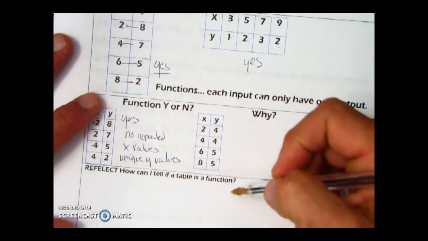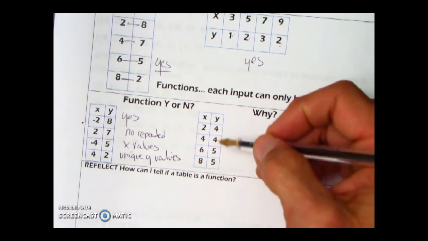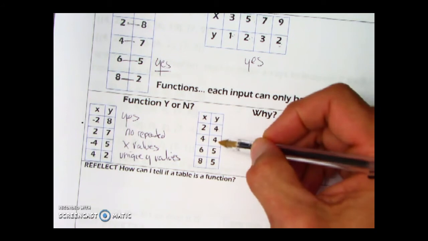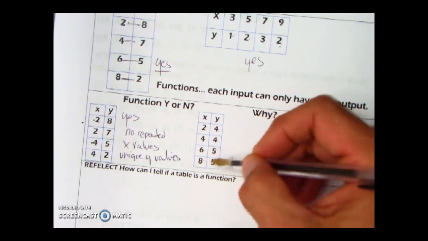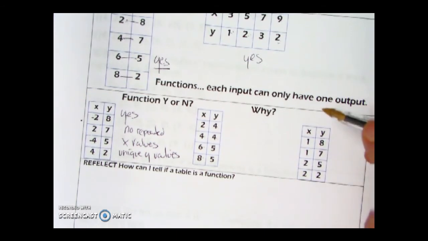2, 4, 6, 8. So 4 and 4 and 5 and 5. If I put in a 2, I get 4. If I put in an x, I get 4. If I put in a 6, I get 5. And if I put in an 8, I get 5. Is this a function?